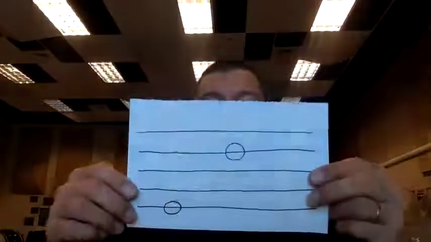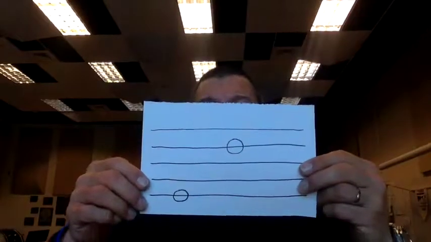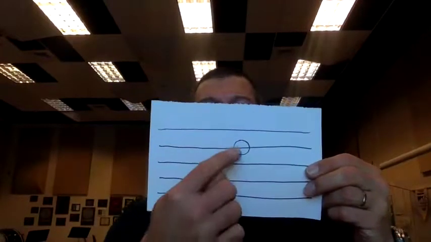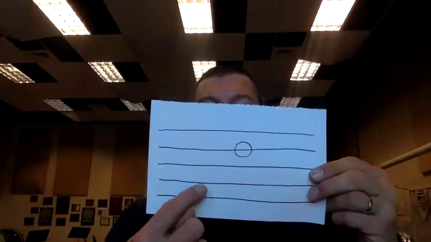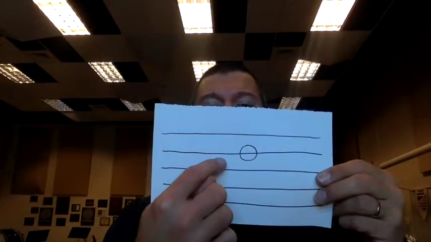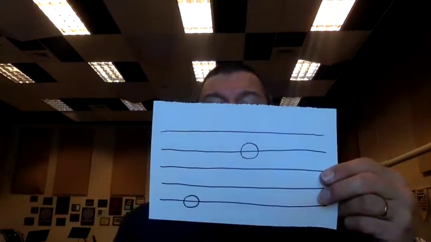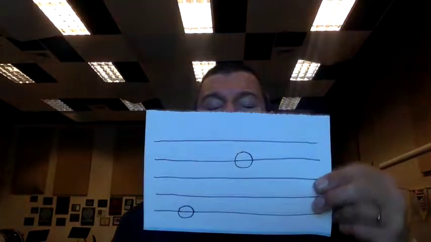Let's do one more example. Okay, in this one you'll notice that we have the starting note, the ending note, and there's 1, 2, 3, 4, 5 other notes that would go between it. So with all that together, we have an interval of a seventh.